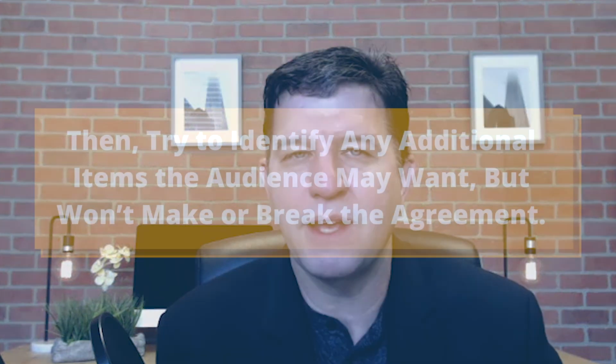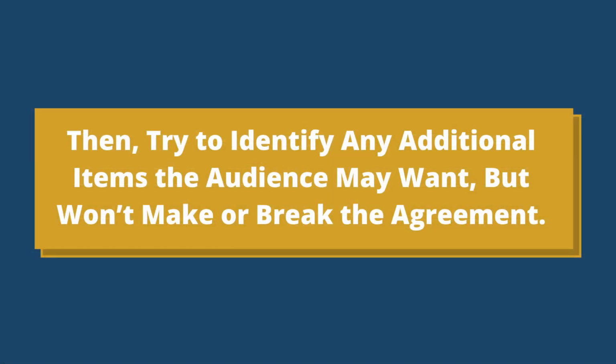So the third thing that you want to try to do is identify any additional items that the audience may want, but whether they're there or not won't make or break the agreement. They're not going to agree with you just because you have that. But if you do have this in there, it might be what I call deal sweeteners. The audience may want certain things that aren't really a requirement. However, if the solution contains a few of these things, all the better, right? Salespeople call these things, like I said before, deal sweeteners.